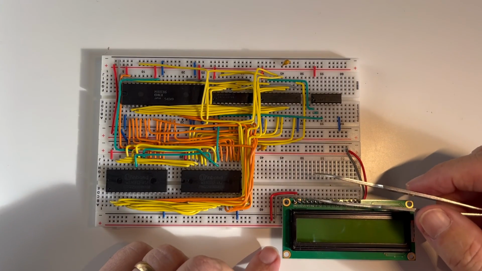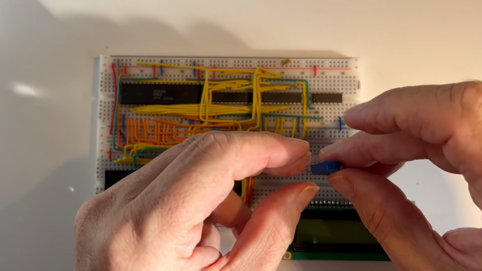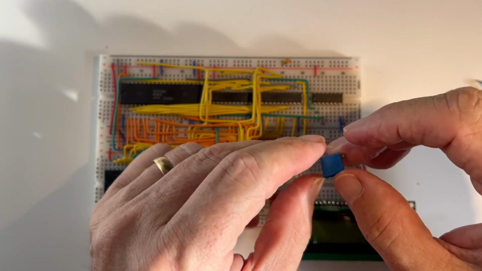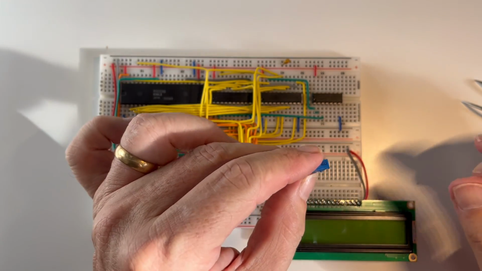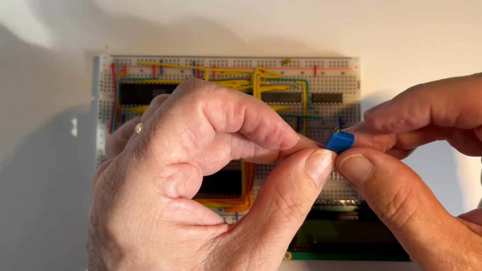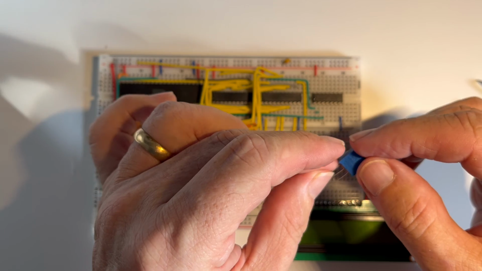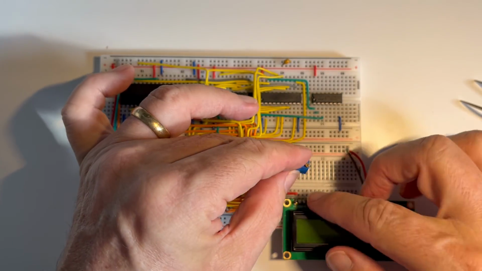Next is contrast. So I'm going to use a variable resistor here. You connect a resistor to ground and that controls the current to control the brightness. So I'm using this 10K variable resistor and I'm going to just connect the middle pin to pin 3 on here.